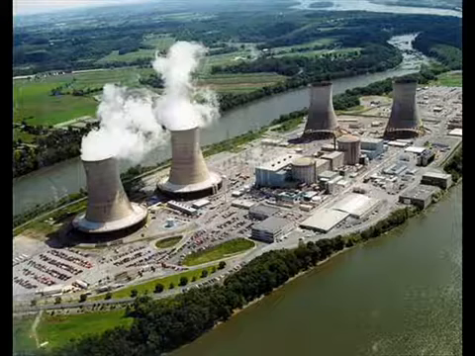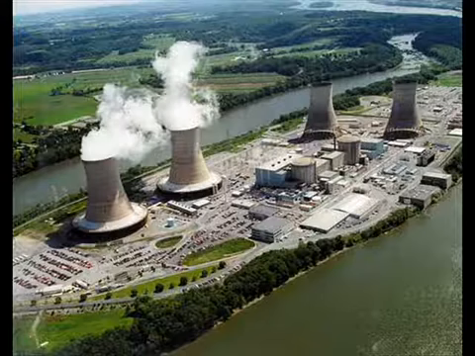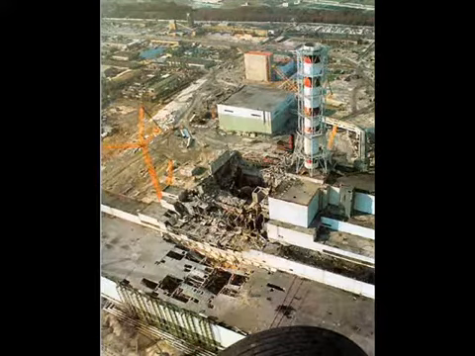Now, there have been problems with power plants. In Three Mile Island, this is in New Jersey, the two power plants in the upper right, they had a partial meltdown, and as a result of the partial meltdown, you can see that they've actually disassembled part of the cooling towers in the upper right-hand corner. Now, we've only had a partial meltdown.